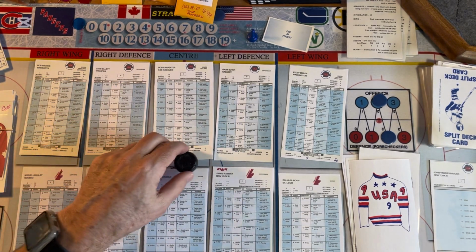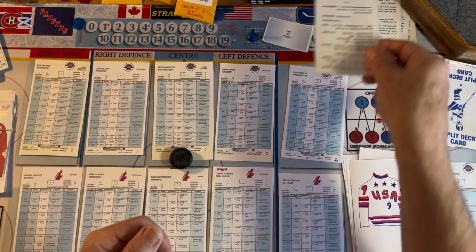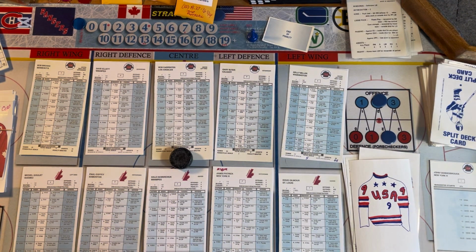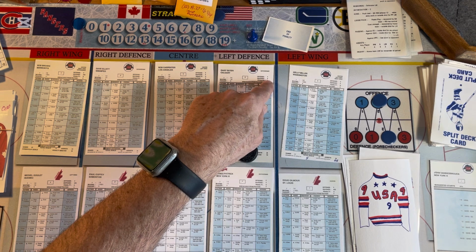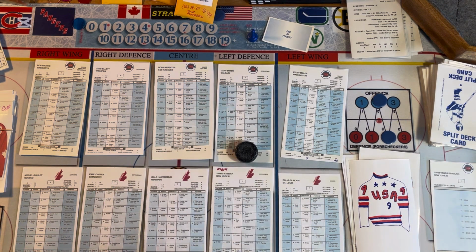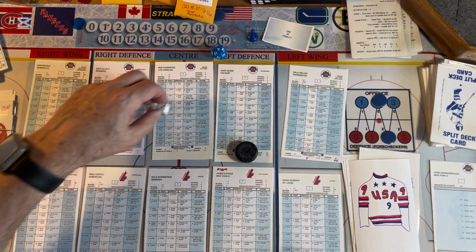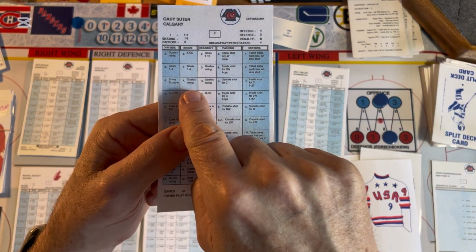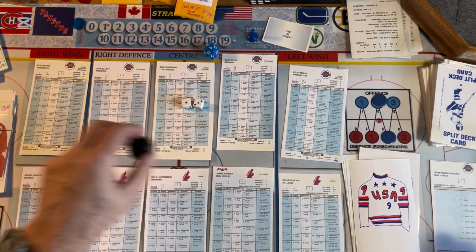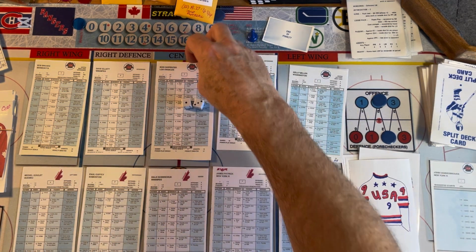It's going to be an outside shot for Bobby Carpenter. He's going to make a pass. Inside shot for any player. Carpenter's going to go inside. He's got to go inside to Gary Suter since Suter is a 4. So inside to Gary Suter. There's the shot. It's a 4. Goalie rating with a plus sign. So that means it's only a goalie rating on the power play. So it's going to be a save, face-off in the Canadian end.